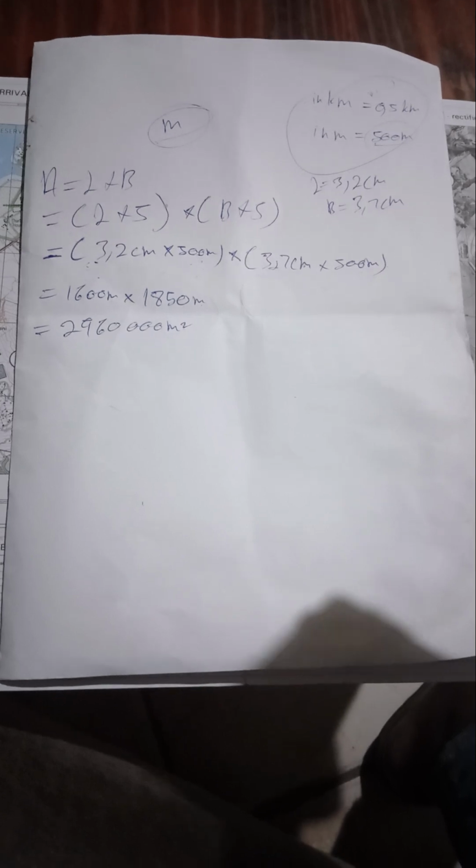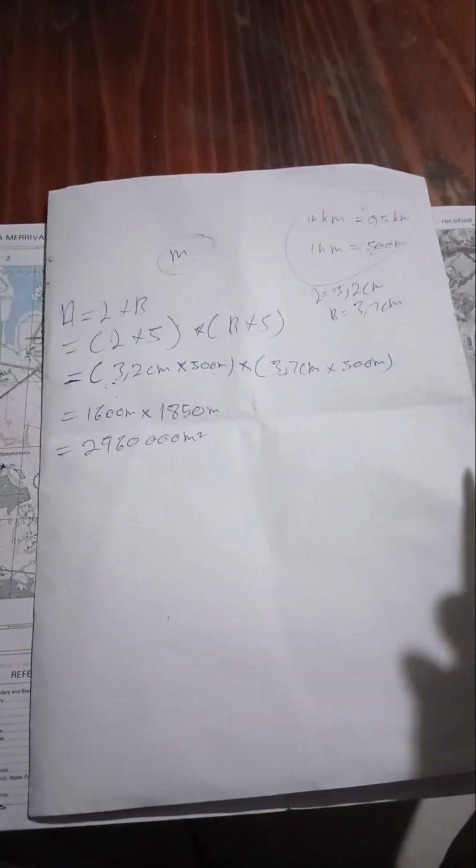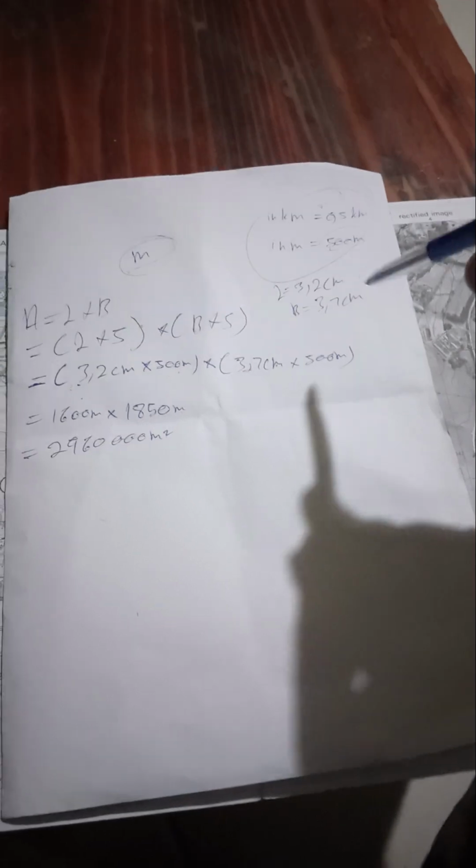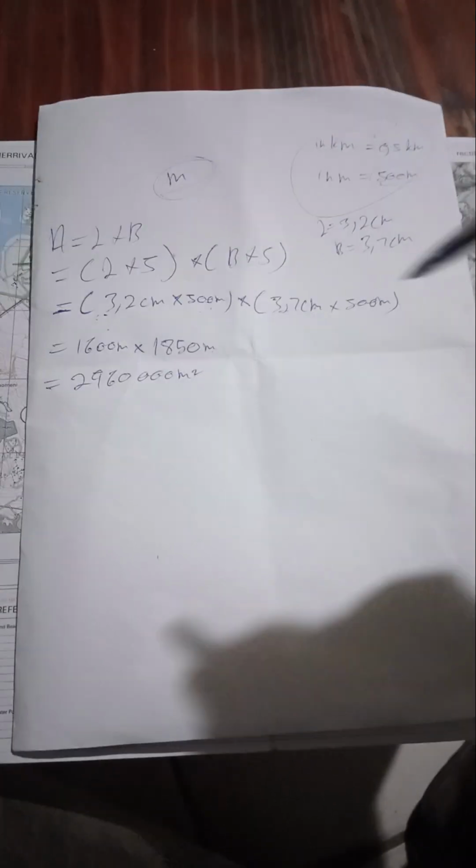And then this will help learners, because if you are doing map work alone, you will get confused. Sometimes they will say in meters, then you do it in kilometers, or you may write 0.5 meters. And if you have a friend next to you who you are practicing with, he or she is going to correct you if you have made a mistake.